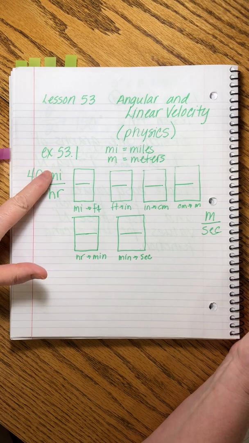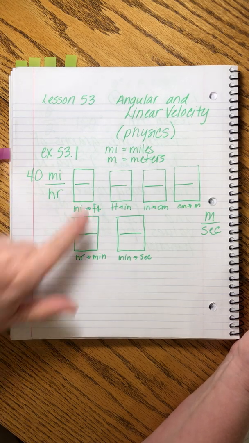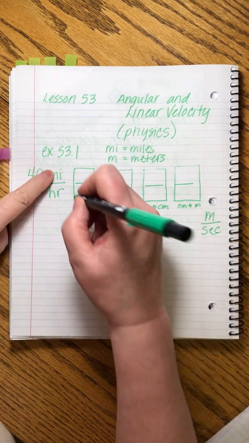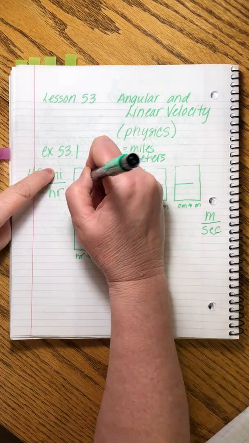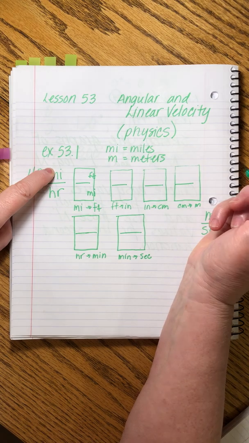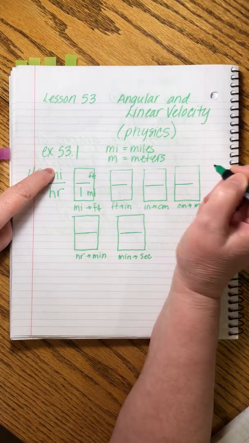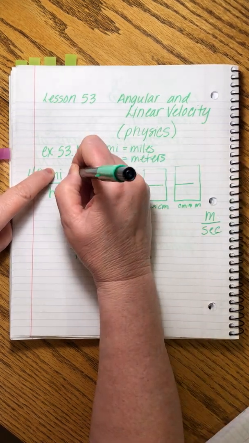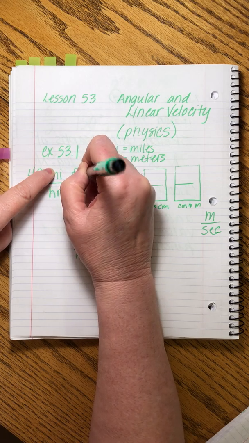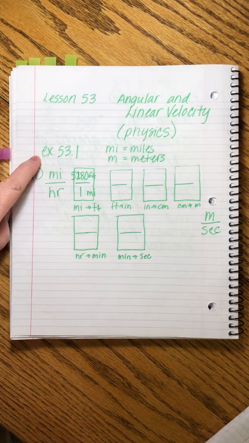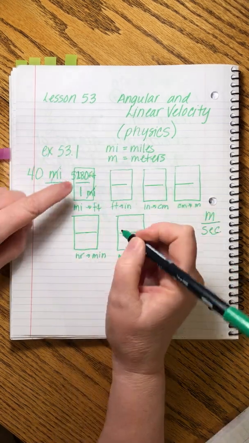We start by asking ourselves, which of these two units do we want on the bottom? We're starting in miles, so we'll put that opposite so that it'll cancel. Feet goes in the other place. Which is bigger, a foot or a mile? How many feet are in a mile? Oh, this is the big number, 5280. Okay, now we're in feet.